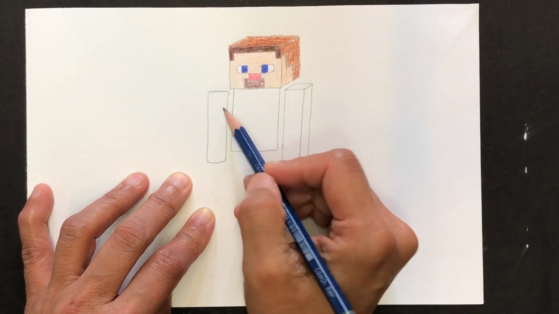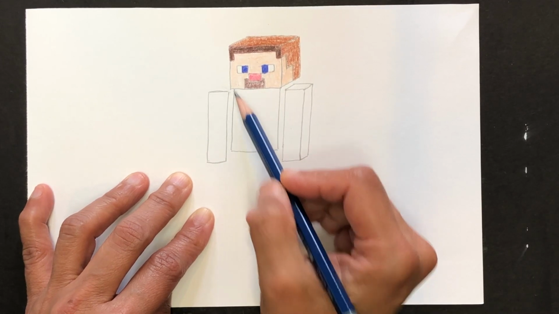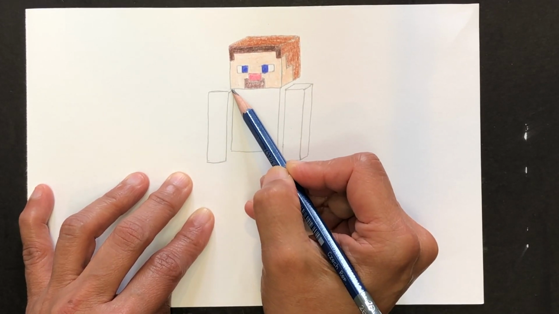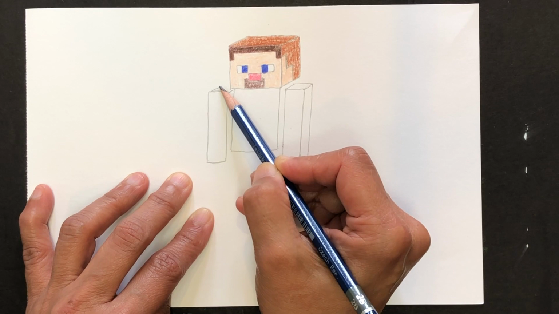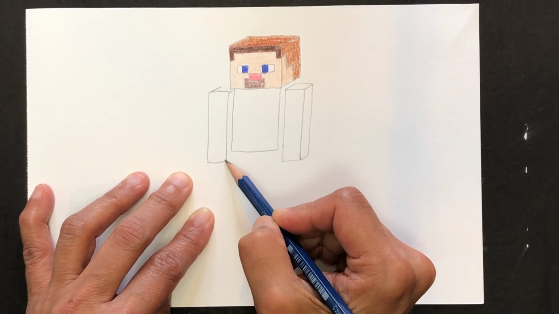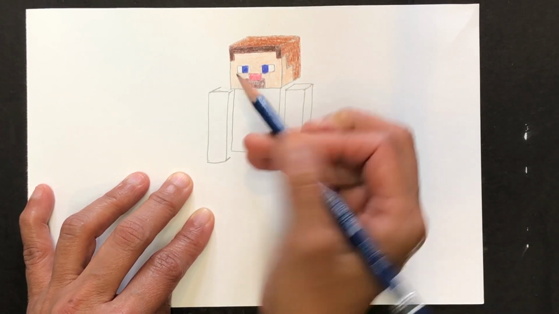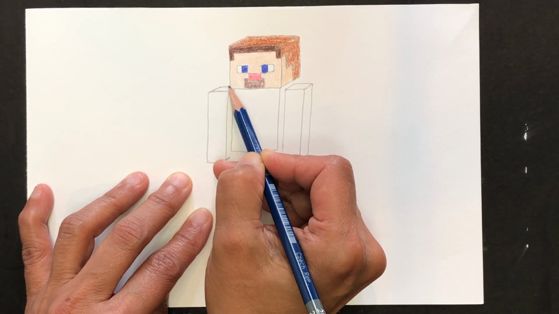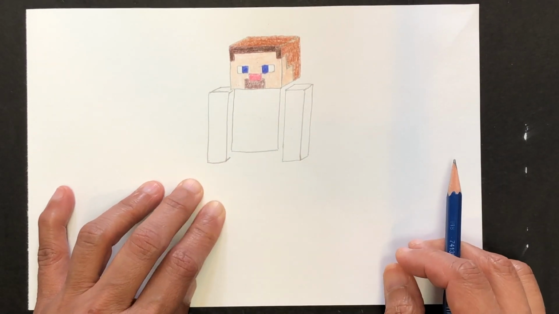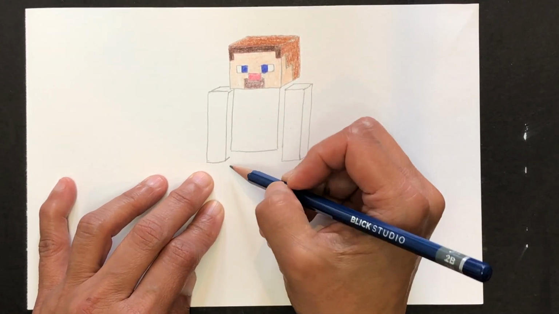And we do the same thing, but because the body is in the way, we will go as far as we can, and we will stop when we cannot go back anymore. Now you go ahead and close. So you have his arms.